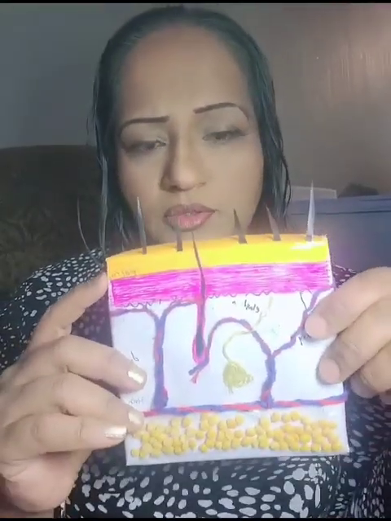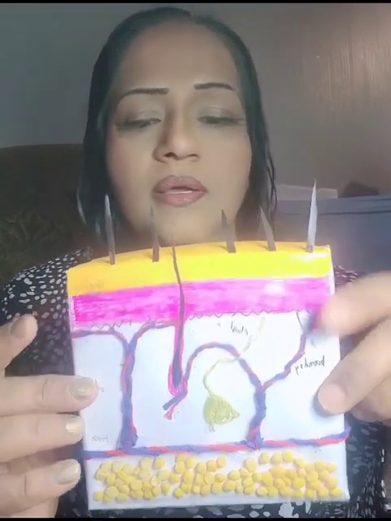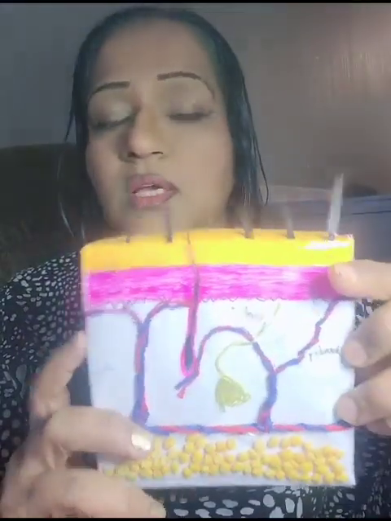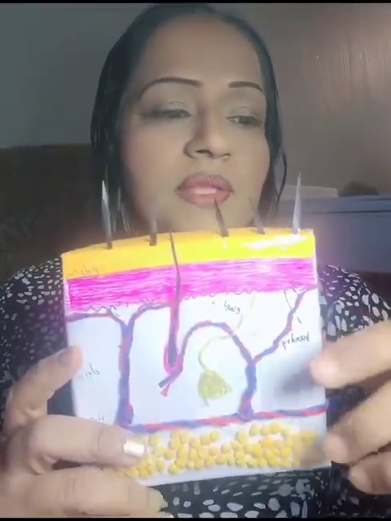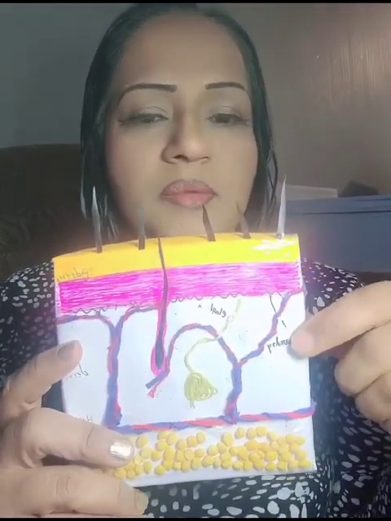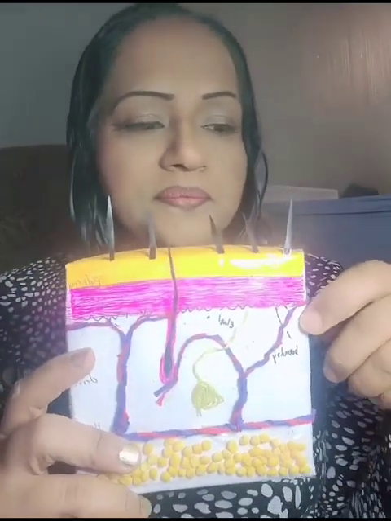Today I'm going to show you a video about the skin system. Skin is the upper layer of our body. It protects our organs. This is the model of skin. The top one is the epidermis, the middle one is the dermis, and then the hypodermis.